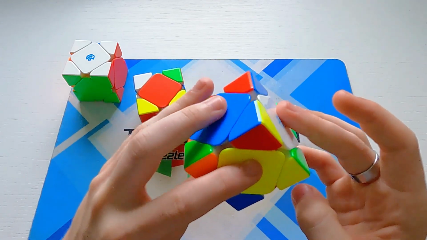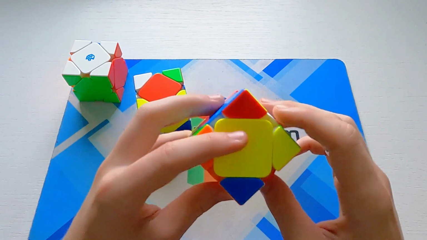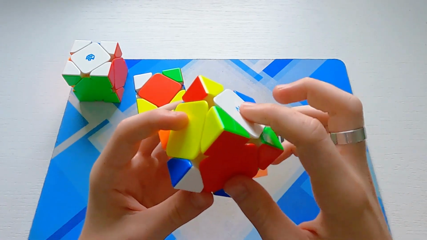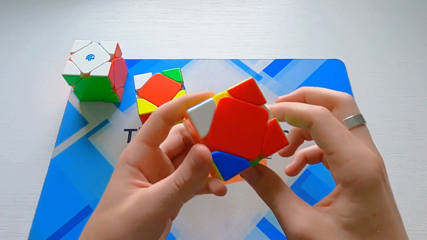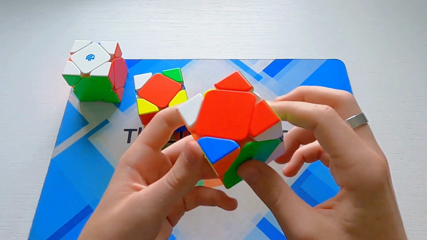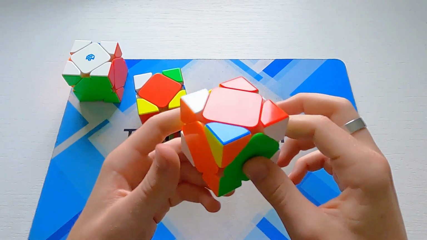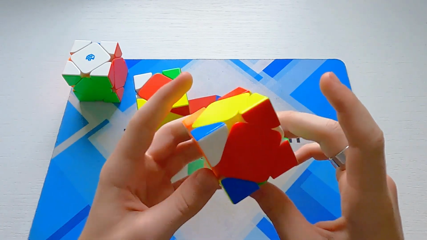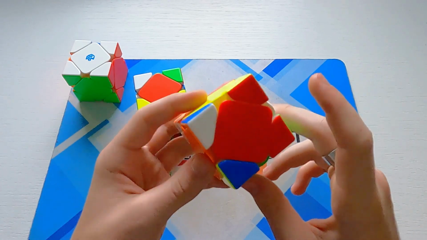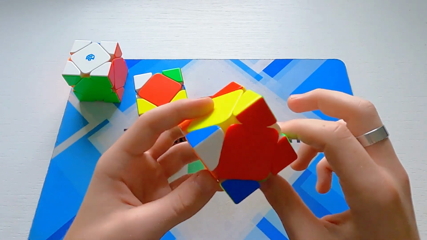I'm gonna look at blue next. The first move, nothing happens. The second move, it moves up here, and the third move moves it here, so it's opposite. And that's all of the information I need to know for centers. So yellow is solved here, our U center is here, and we have an opposite here.